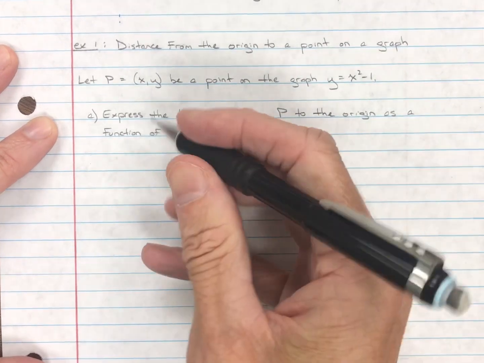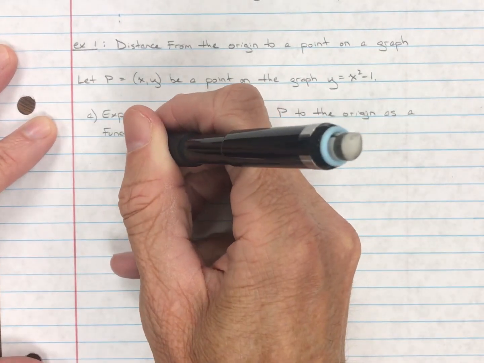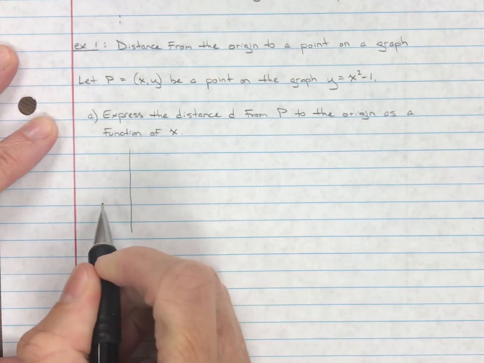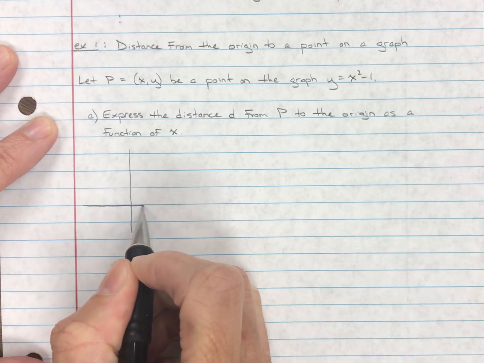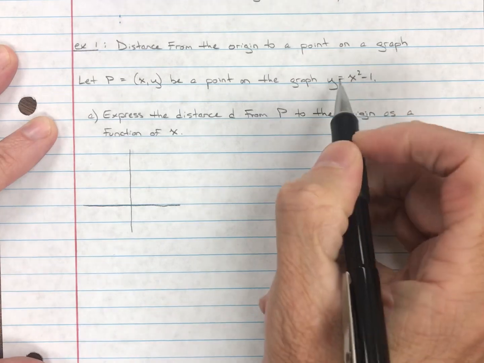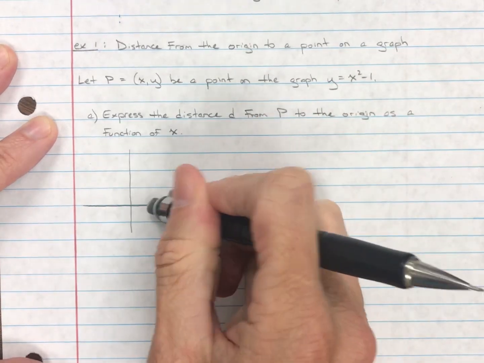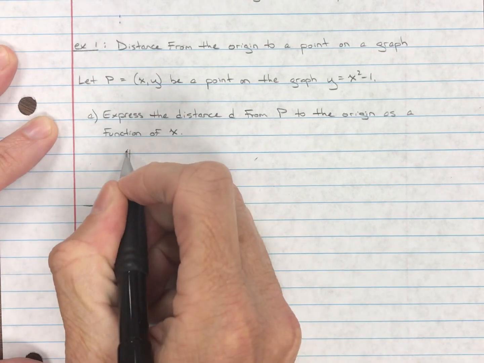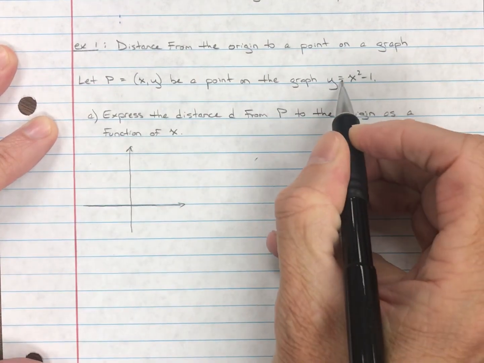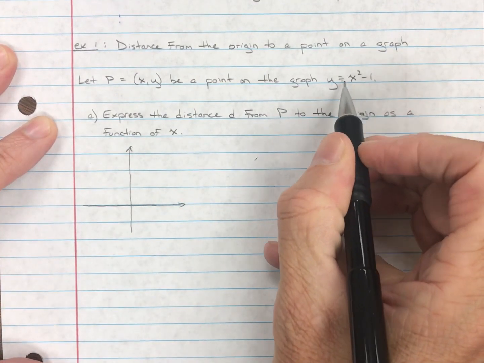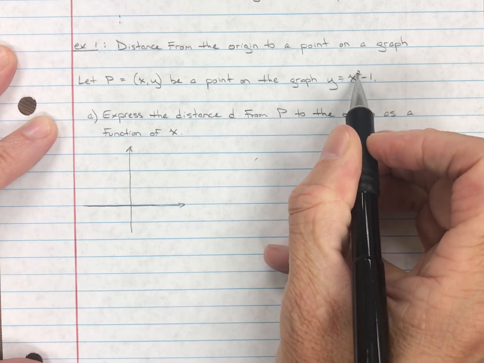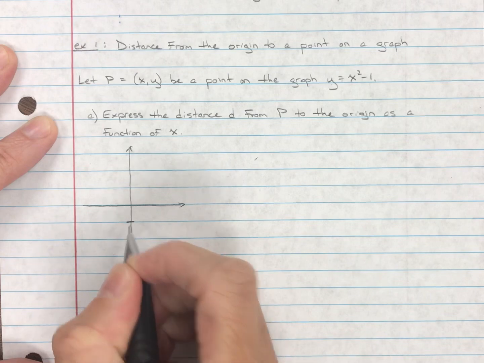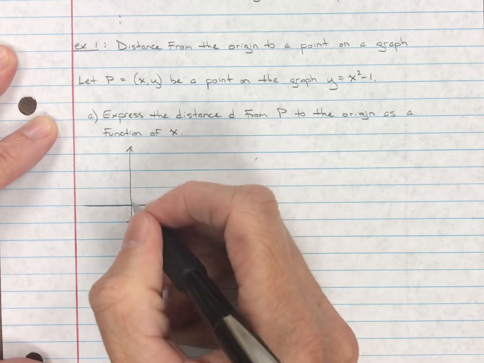Let's draw a picture of this. I'm not going to get fancy. I'm simply going to draw the graph y equals x squared minus 1. This is the xy plane. The parent graph is y equals x squared, and subtracting 1 means I drop down 1 on the y-axis.